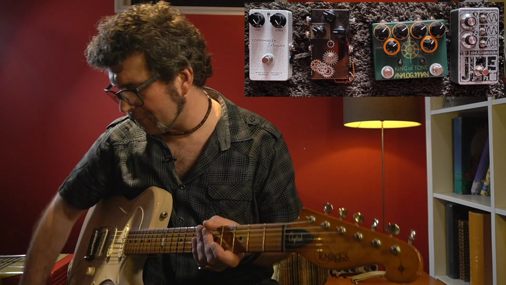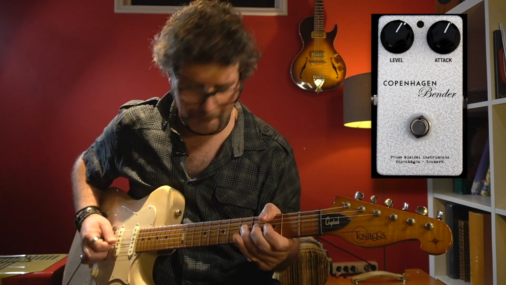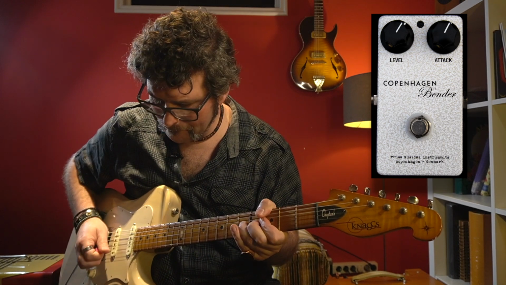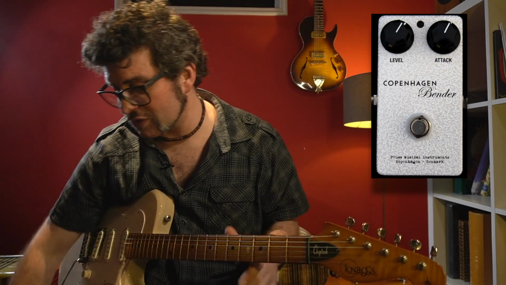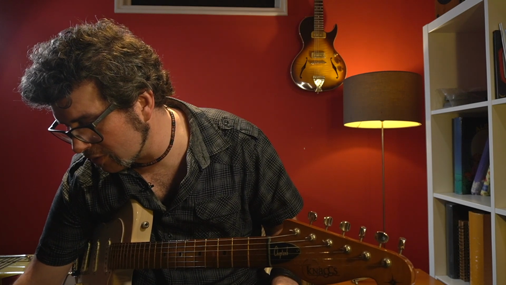Because if I want to have the fuzz, the Copenhagen fuzz for example, on, and when I want to make it louder, I just turn on the clean boost in its cleanest setting, but with a boost in volume.